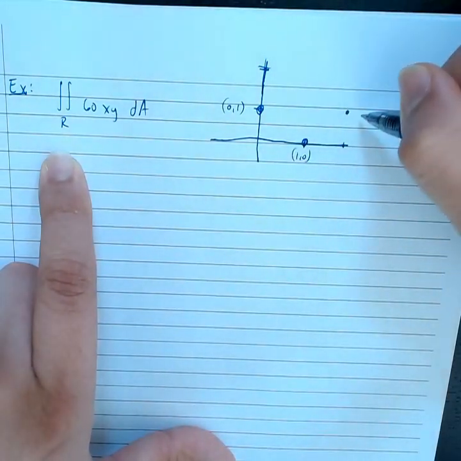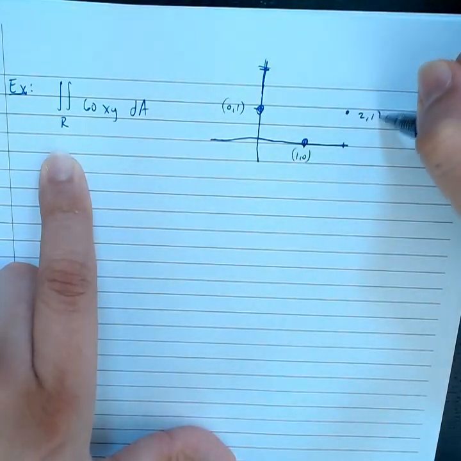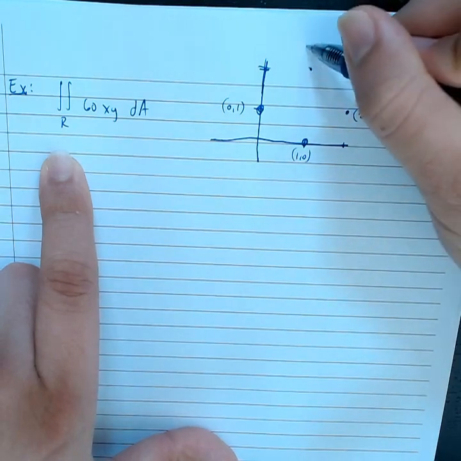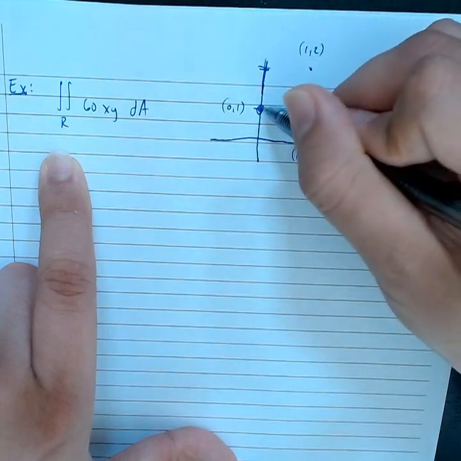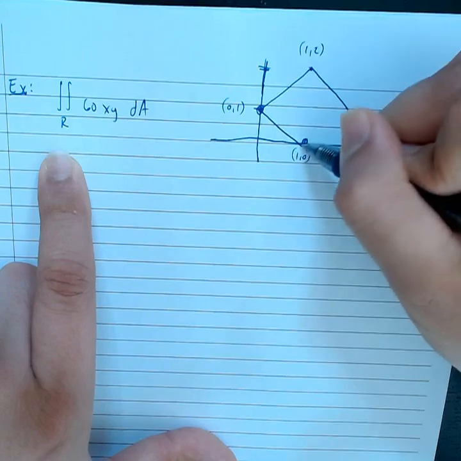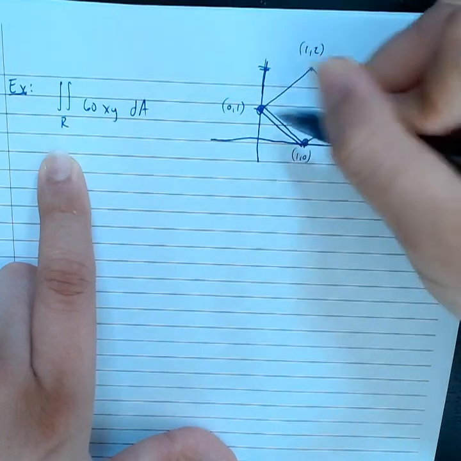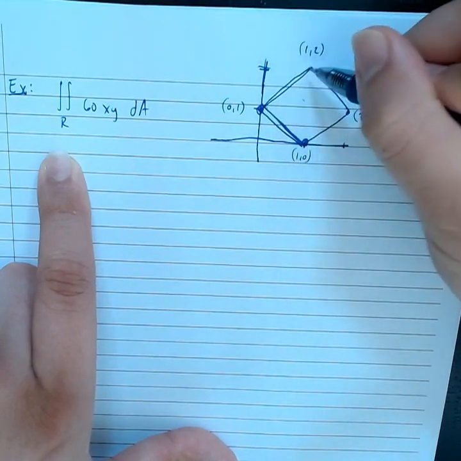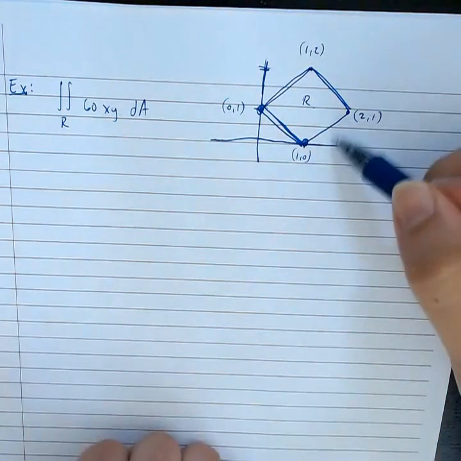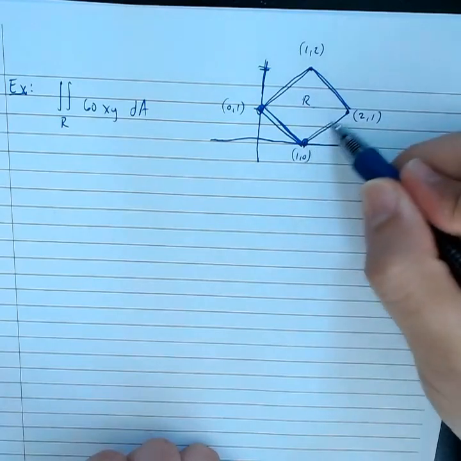This will be 2, 1, and this will be 1, 2 up here. Okay, and our region R is all the stuff in between here.